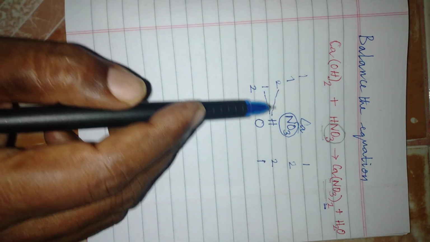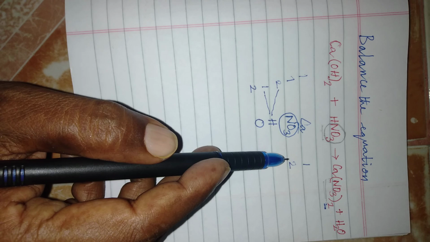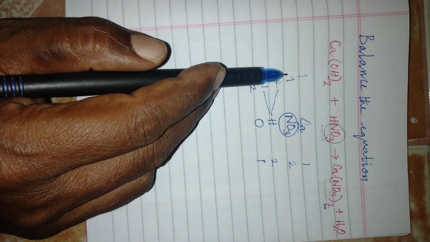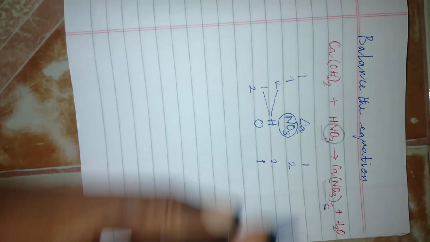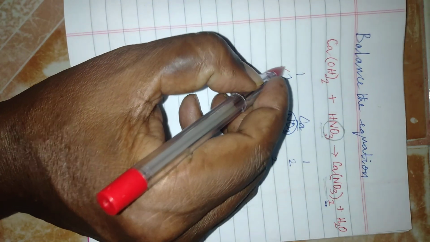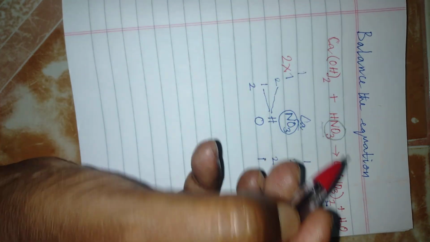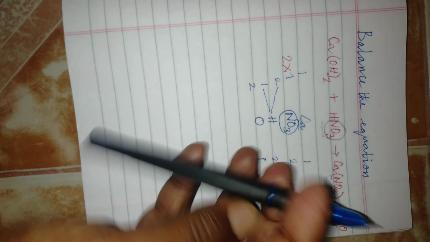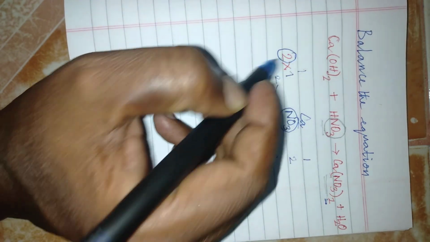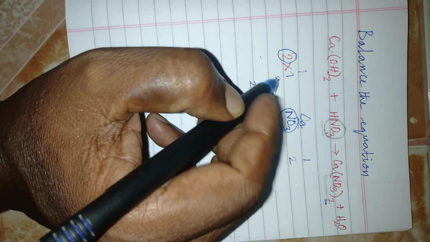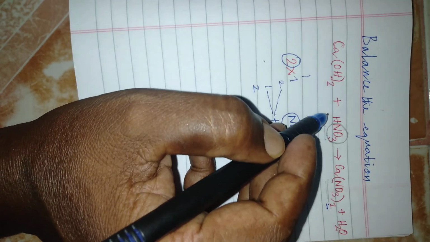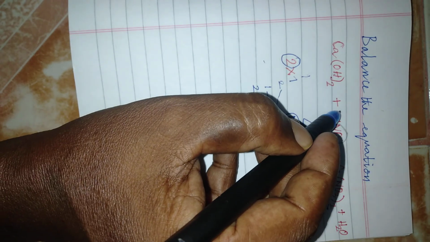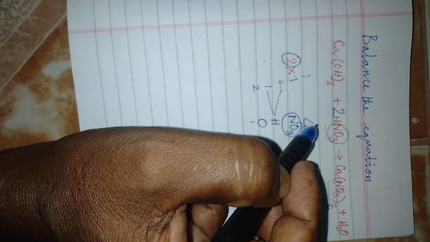Calcium, both sides 1. Nitrate, right hand side 2 times, but the left hand side only 1 time. Therefore what we can do is multiply this 1 by 2. This 1 needs to be multiplied by 2. This 2 we need to write as a coefficient. This nitrate is present in nitric acid, so in front of nitric acid we need to write this 2 as a coefficient.